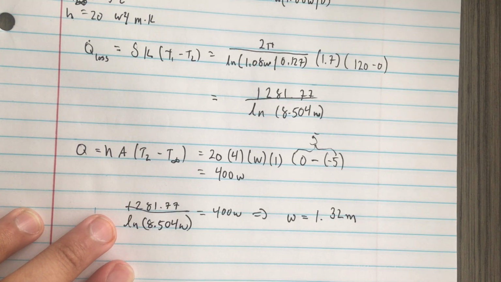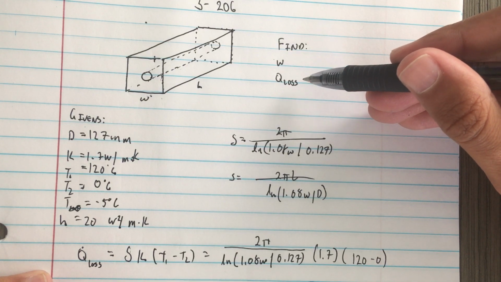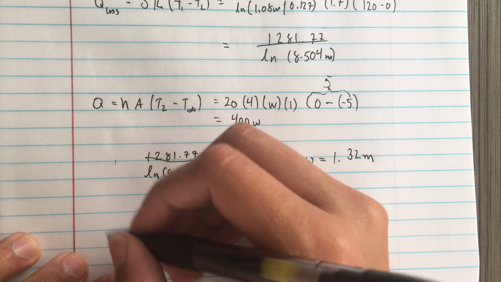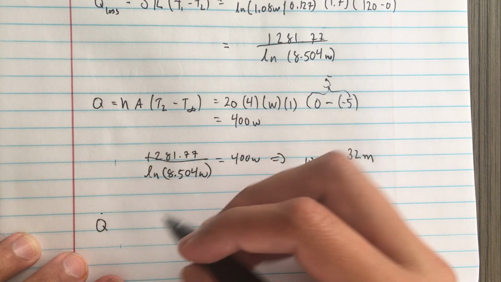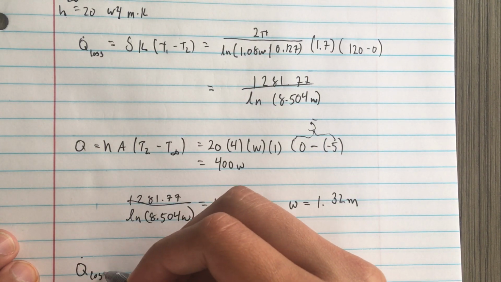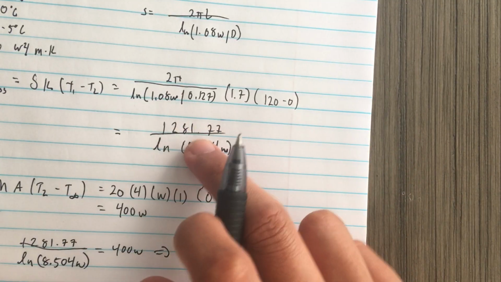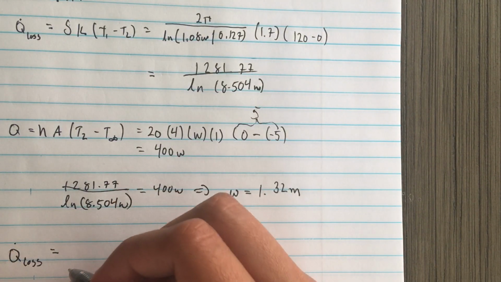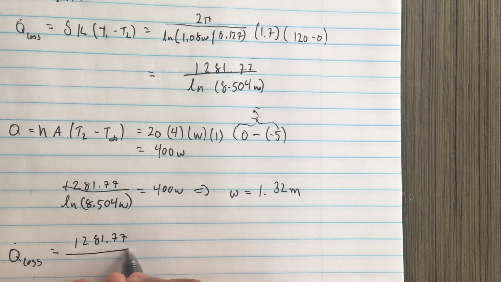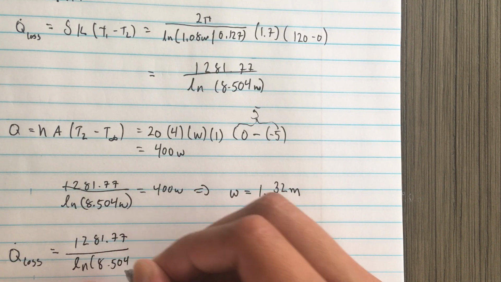But we're not done there. We still need to find the loss, Q loss. So plug it back into the Q loss equation from here. And what we got was this. So no sense in writing all this out. 1281.77 divided by 8.504.